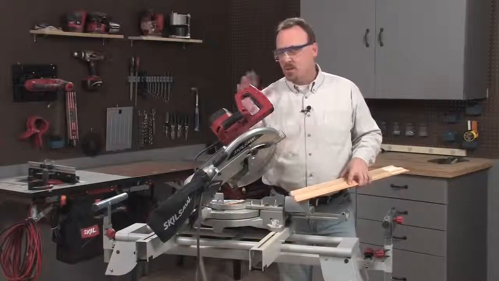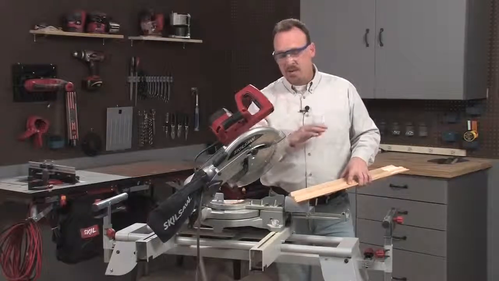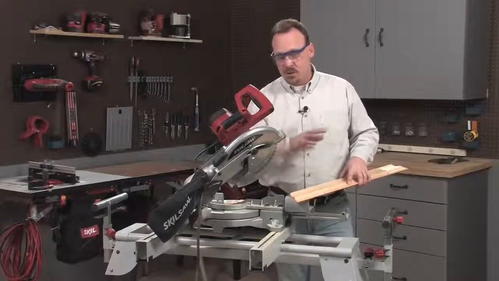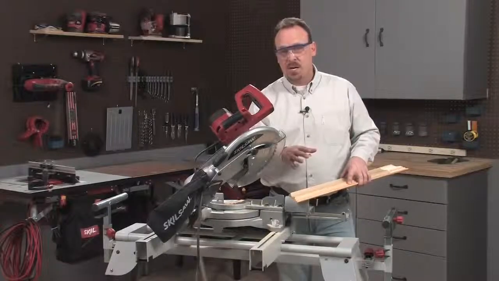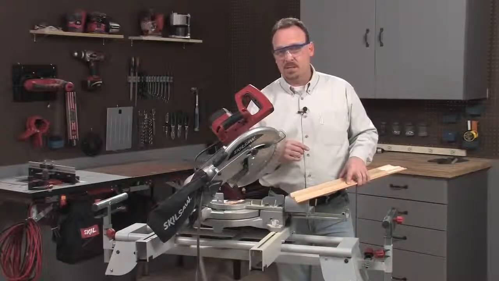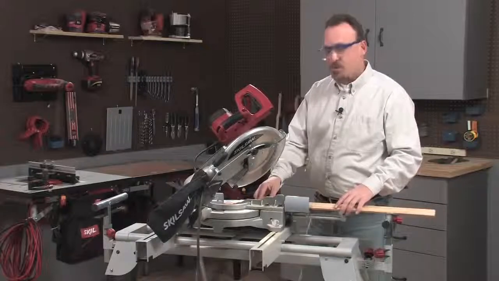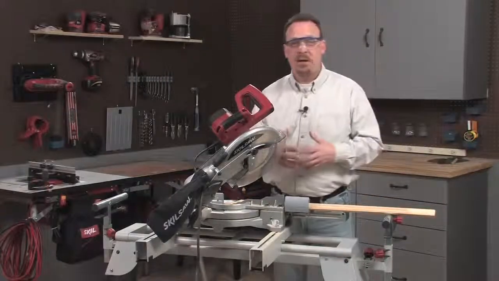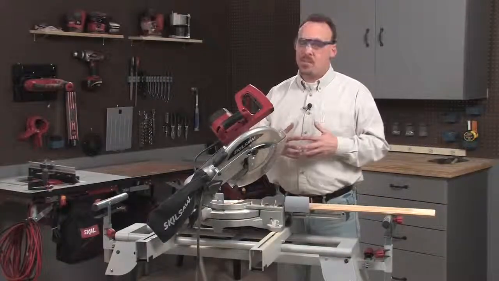And by the way, the manual that comes with your Skil miter saw explains all these cuts in great detail. So anytime you're taking on a crown molding project, be sure to take a close look at those pages. All right, well those are the 4 basic cuts that you can make with a miter saw, and they'll get you through just about every project you've got.